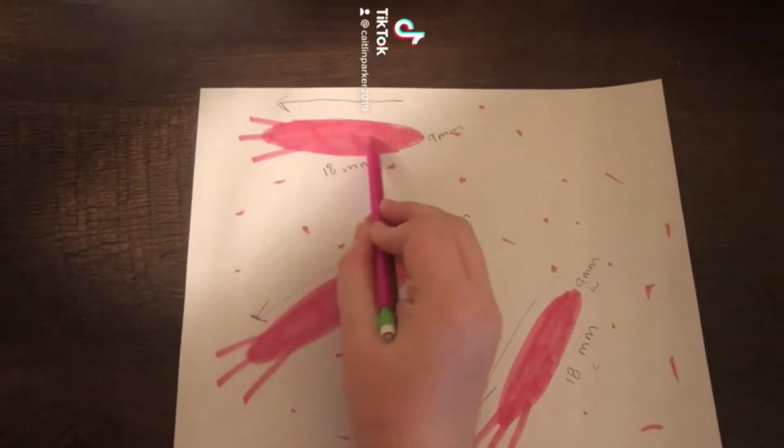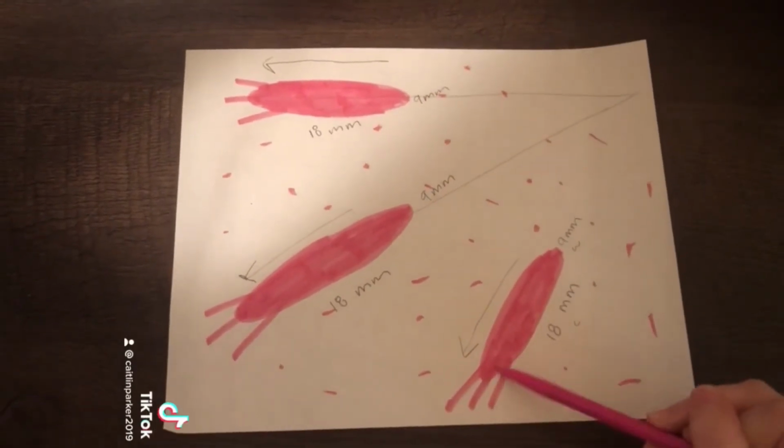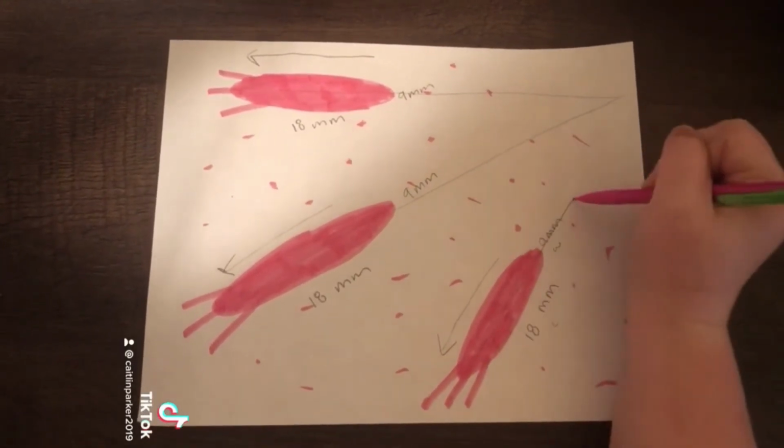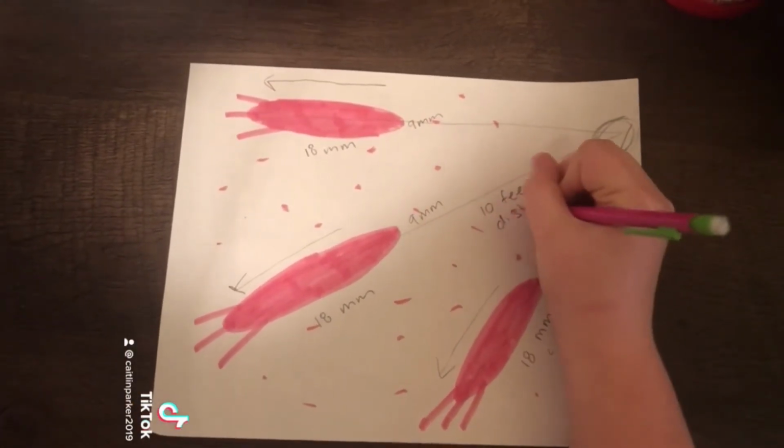Now we need to find the point of convergence. By doing this, we will draw lines through the long axis of a group of bloodstains and find where the lines intersect. We will then measure how far away the incident happened from the stains. In this case, it was 10 feet away, not drawn to scale.